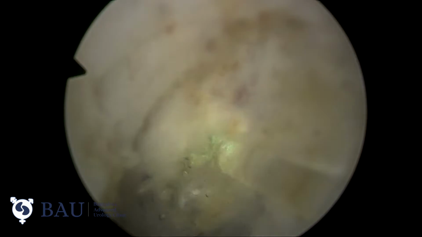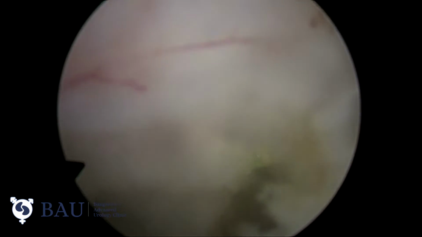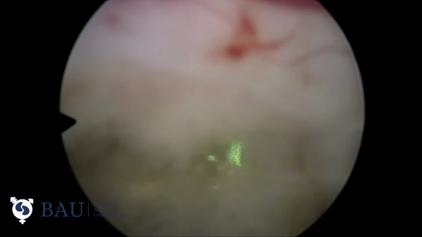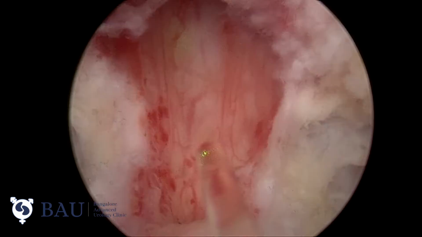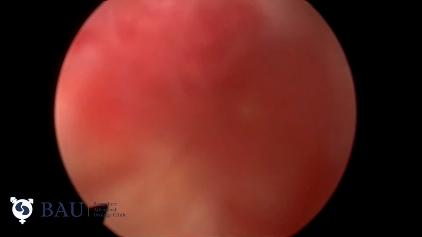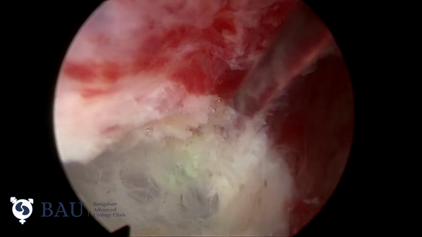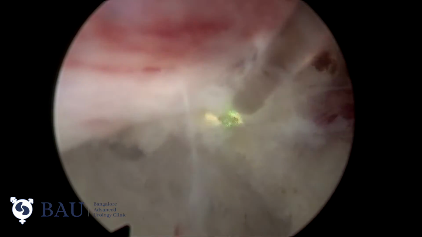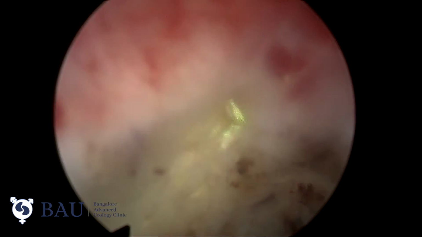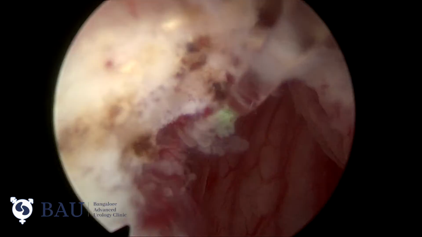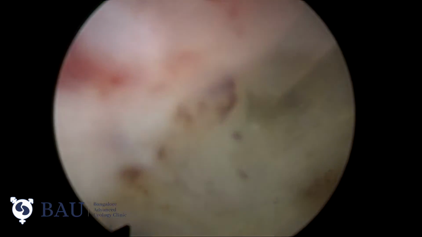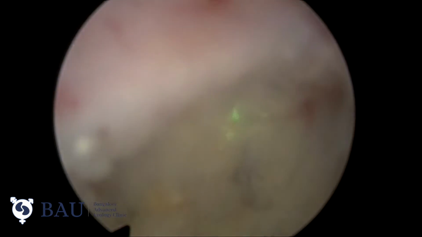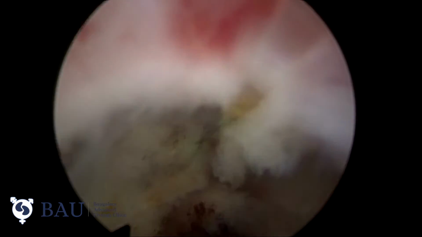As soon as you identify the correct plane, as long as you are getting a good plane, you can proceed with the dissection. And now I am cutting the mucosa on the right side of the patient. As soon as you cut the mucosa, you can clearly appreciate the mucosa moving distally and the prostatic lobe moving proximally. As soon as you get the correct plane, you can proceed in that plane.